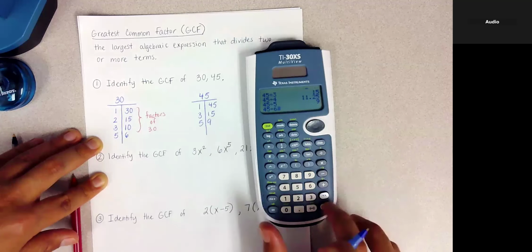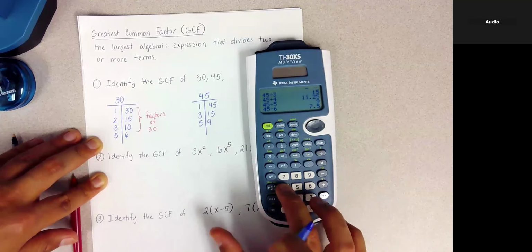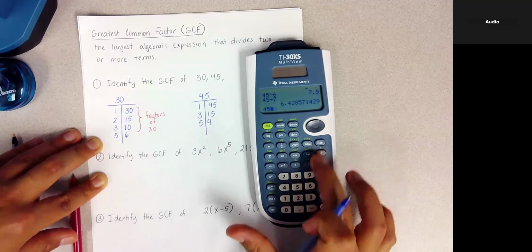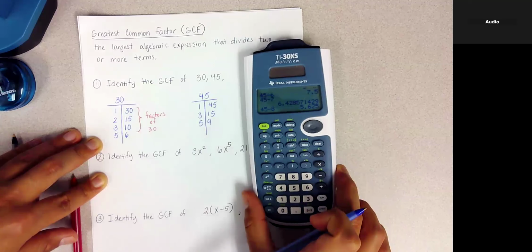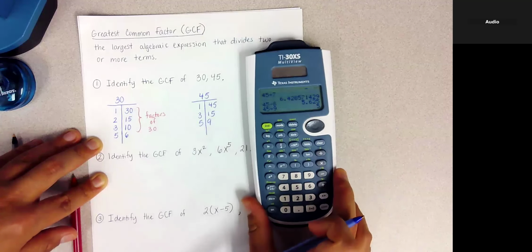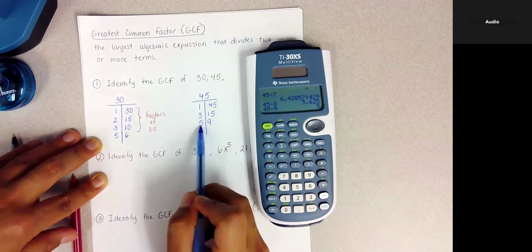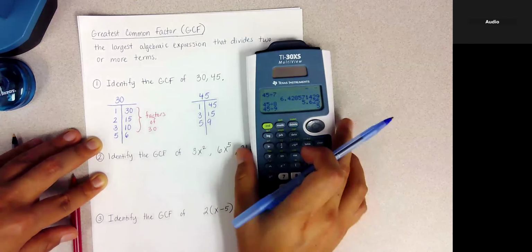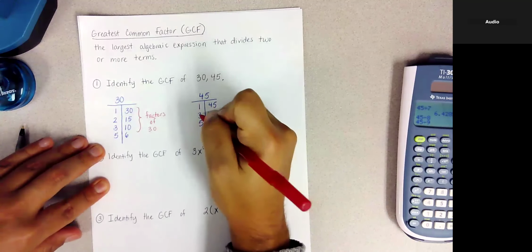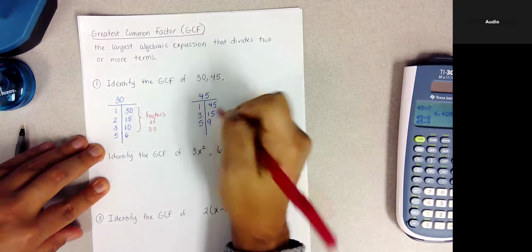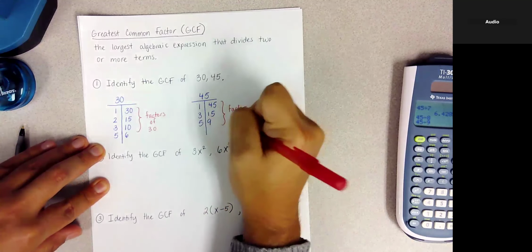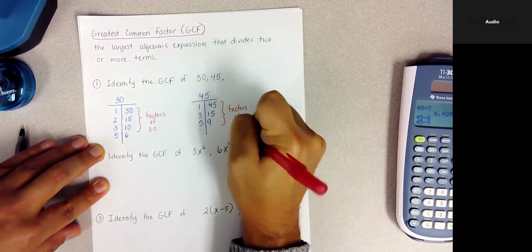45 divided by 6. 45 divided by 7. 45 divided by 8. None of those worked. And then 45 divided by 9, well, guess what? That's 5. But we already have 9 times 5. Okay, so we can stop there. So these 1, 3, 5, 45, 15, and 9, these are all factors of 45. Okay.